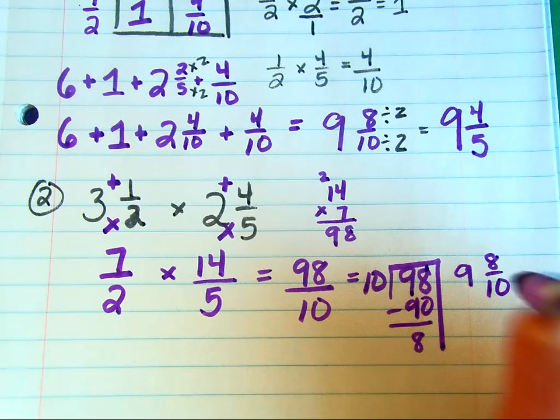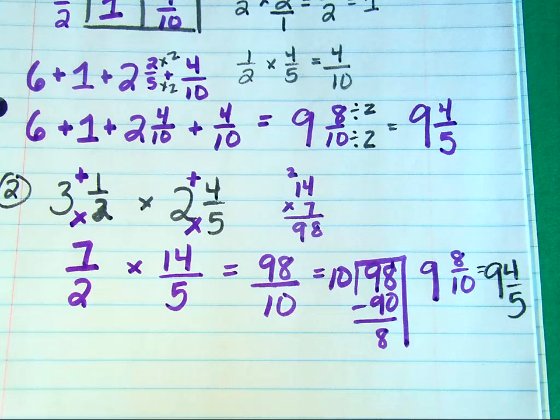And once again, if you don't see 9 8/10 in the answer choices, it could be that they're looking for the lowest form, which would be 9 4/5. You can choose either of these methods to help you solve multiplication problems of a mixed number by a mixed number.